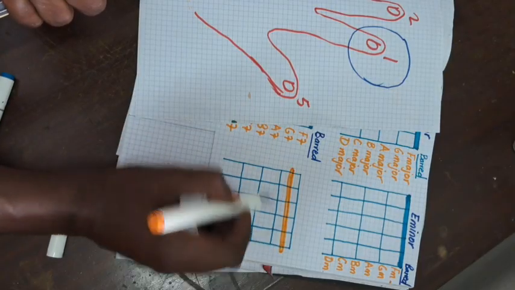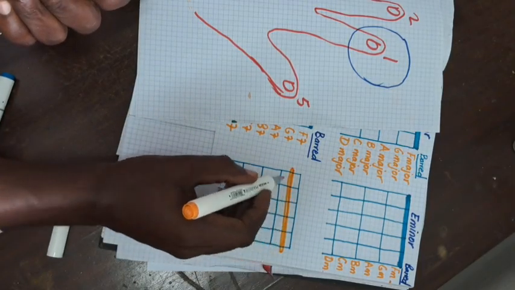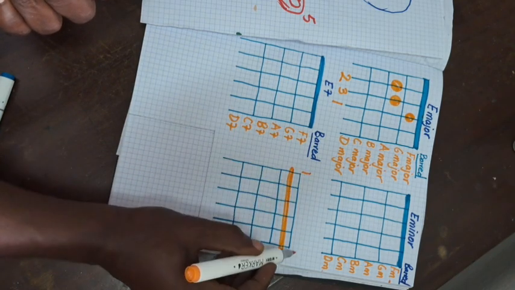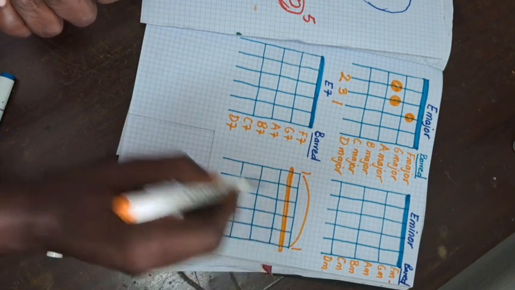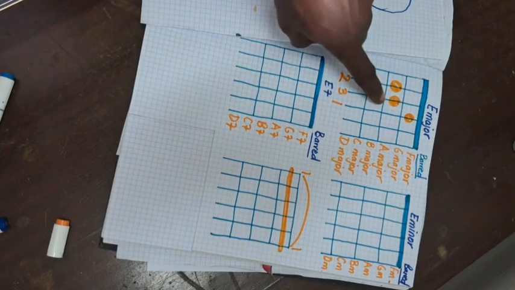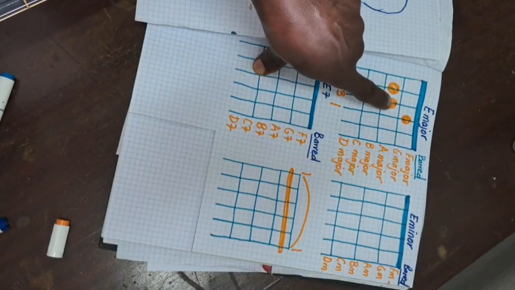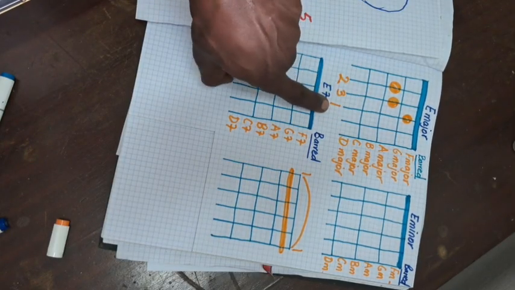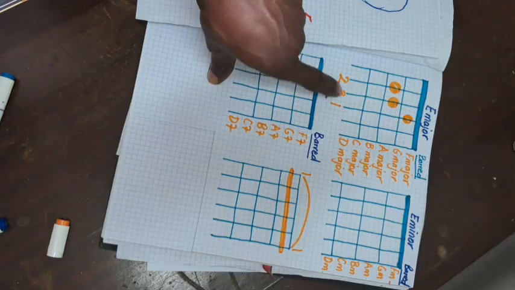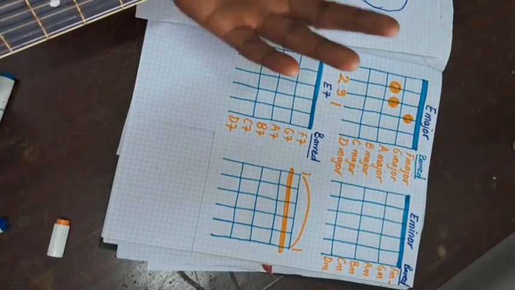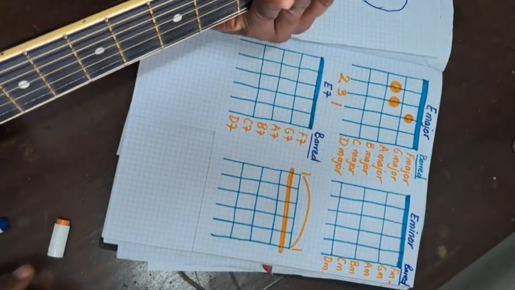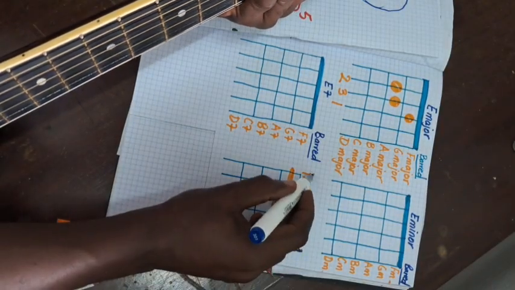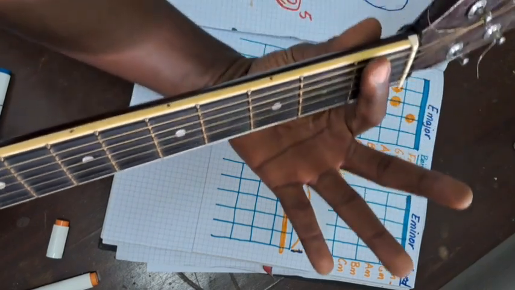So if we have a bar here, that means this bar is already finger 1. And finger 1 can no longer appear here, because if finger 1 appears here, which finger is going to play the bar of this and this? So this becomes our 1. So this is our bar. So this becomes our 1.